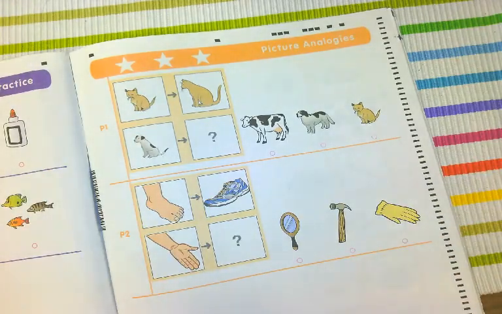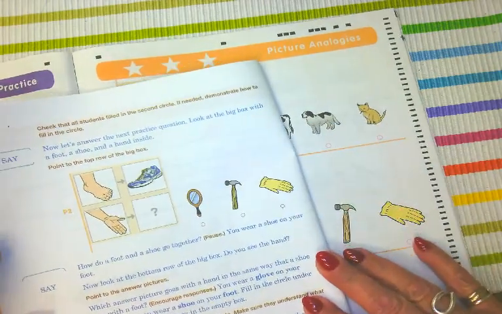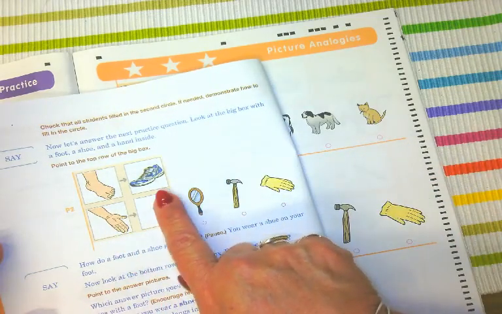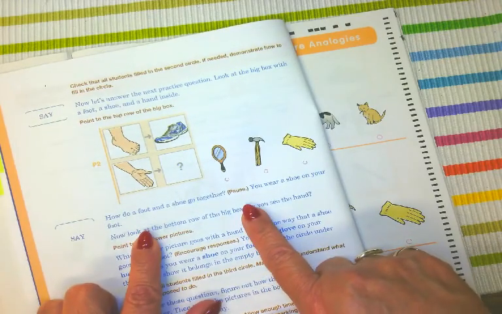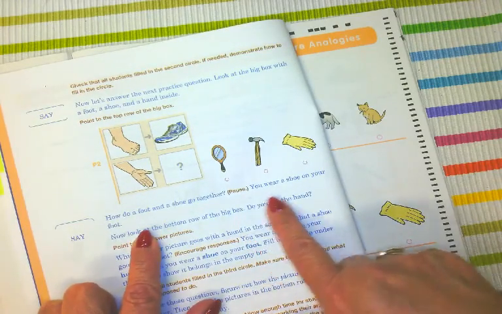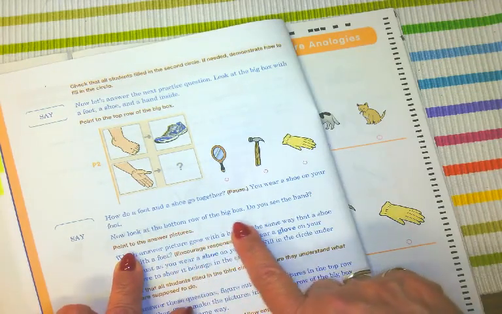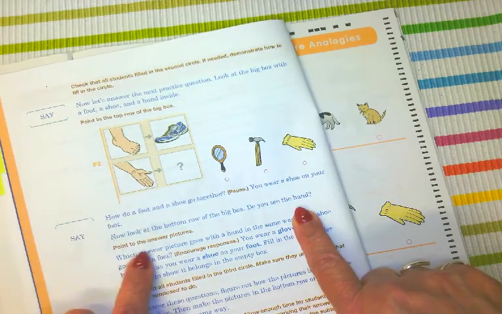Okay, so the next practice question it says, now let's answer the next practice question. Look at the box with a foot, a shoe, and a hand inside. How do a foot and a shoe go together? Pause. You wear a shoe on your foot. Now look at the bottom row of the big box. Do you see the hand? Point to the answer picture.